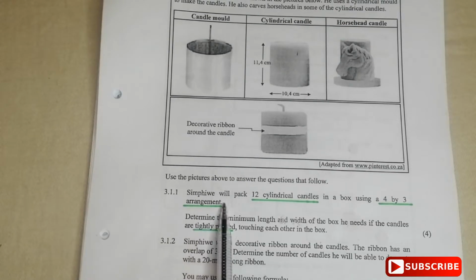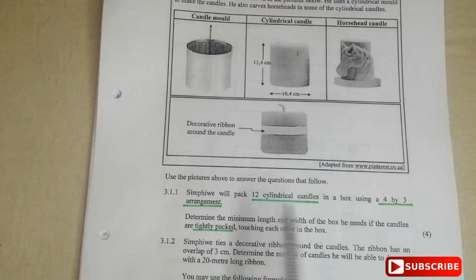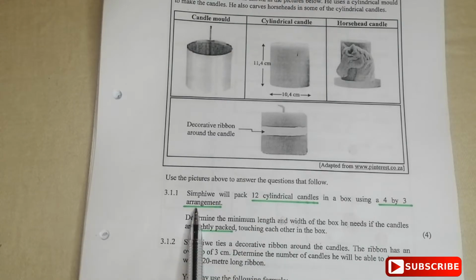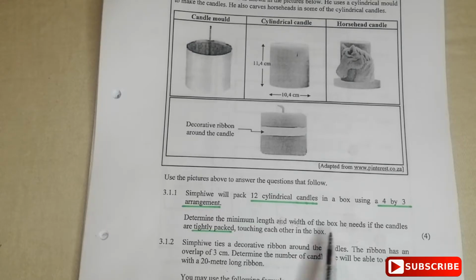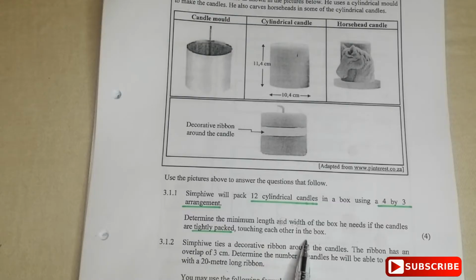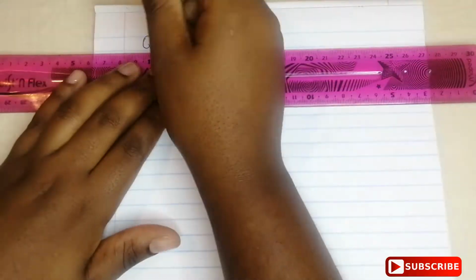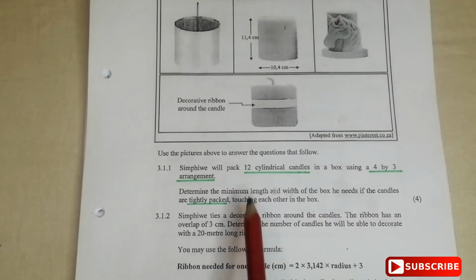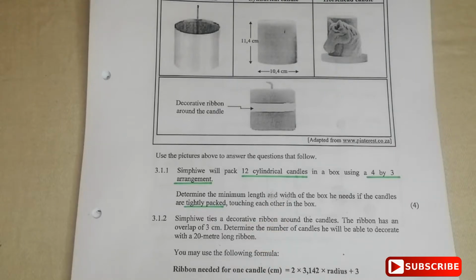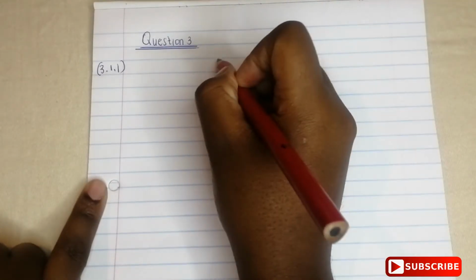We are told that Usimpiwe will pack 12 cylindrical candles in a box using a 4x3 arrangement. Determine the minimum length and the width of the box he needs if the candles are tightly packed, touching each other in the box. So he wants to determine the minimum length and width of the box he will need if he packs 12 cylindrical candles in a box using a 4x3 arrangement.